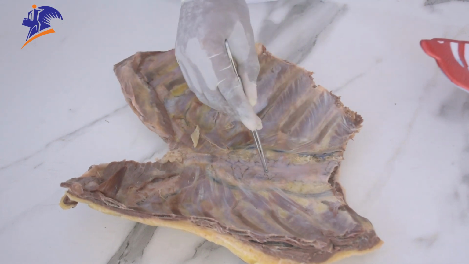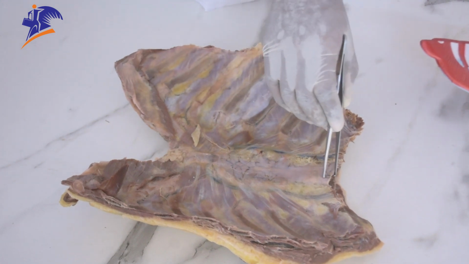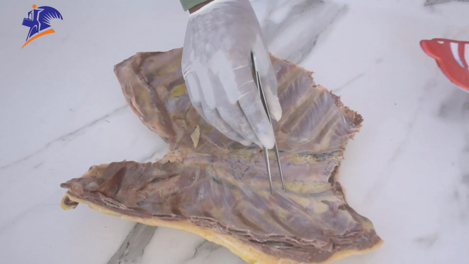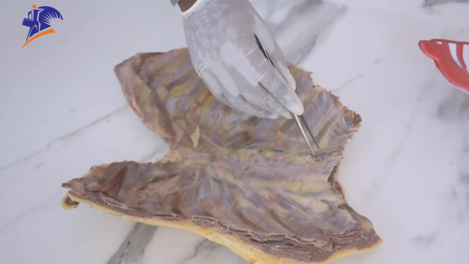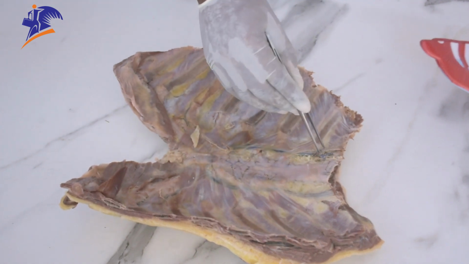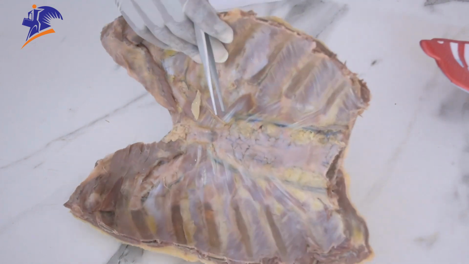Again, this is the body of the sternum in the real specimen. This is a part of the manubrium. This is the manubriosternal joint. This is the xiphoid process. This is the transverse thoracic muscle. This is the internal thoracic vein. This is the internal thoracic artery. This is the innermost intercostal muscle.